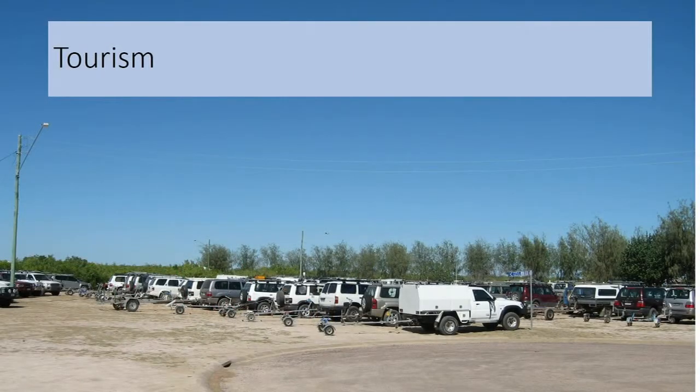Tourism is a nature-based industry, I would argue. Now, there's many different tourist products across Northern Australia. In the Northern Territory, we've got mainly short-term international visitors. In other parts, it's more self-drive tourists.